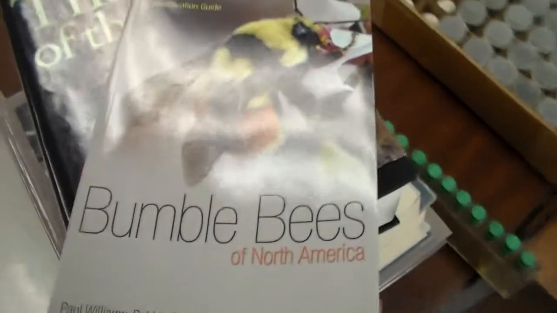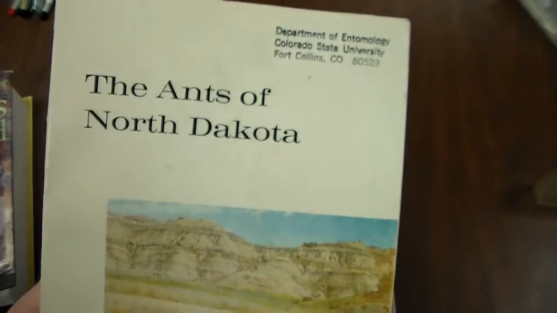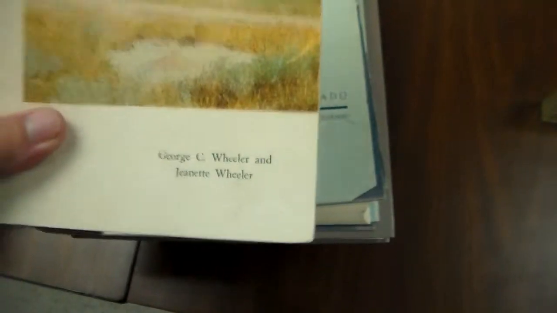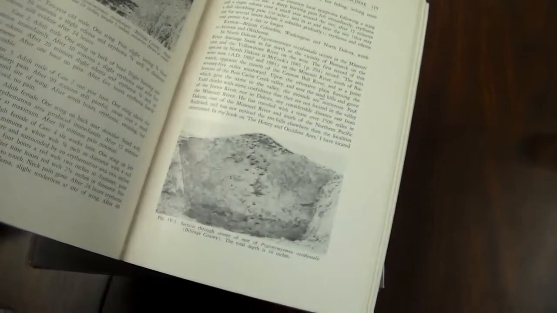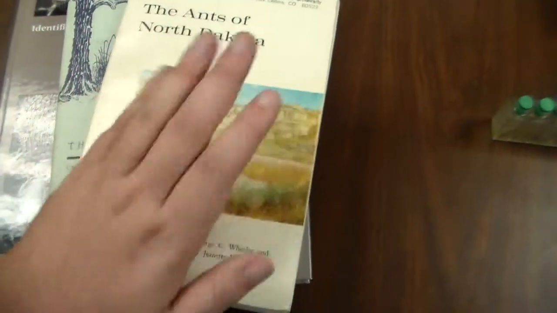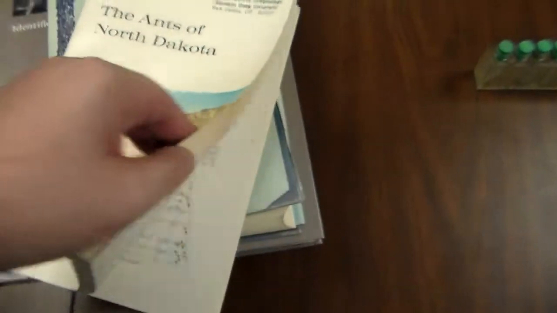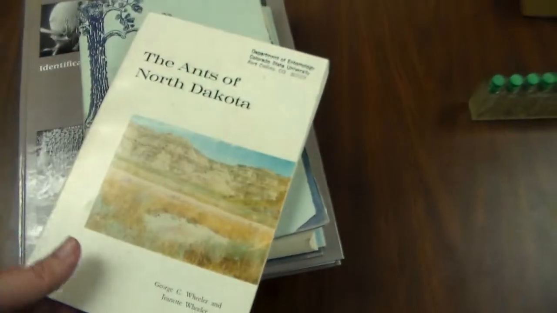Here's just a pile of books I use more with the ants. We have Ants in North Dakota by Wheeler and Wheeler. I have this book as well, my personal one. It's an older one, so there are some changes in different species and genera, but it's an awesome resource to have. There are keys and everything for that area of the US, the Dakotas and such.